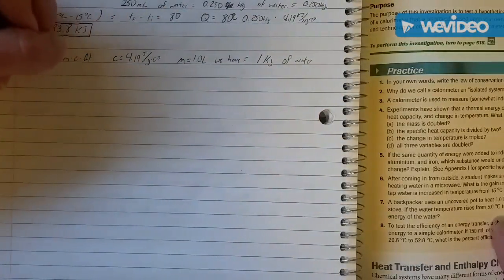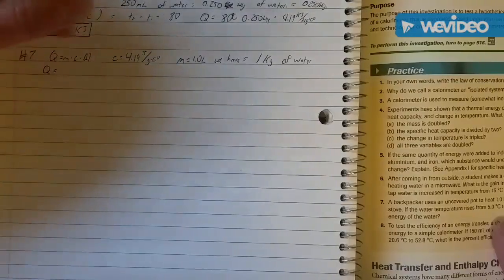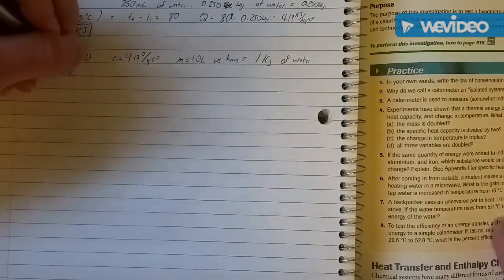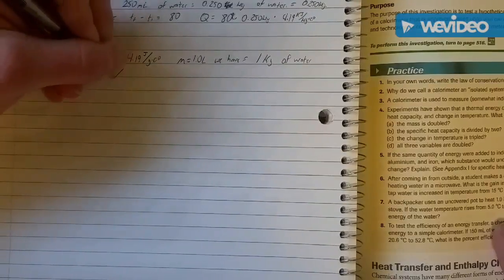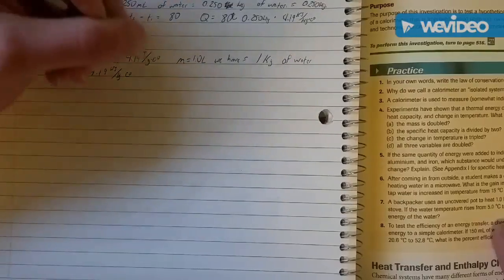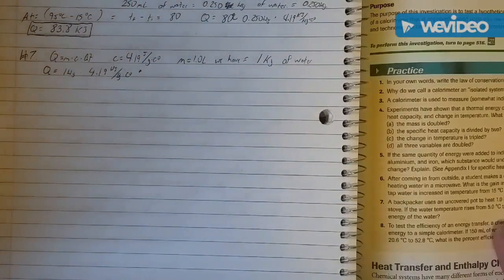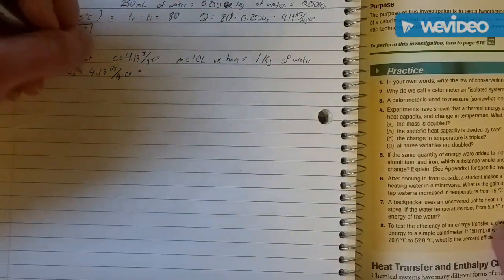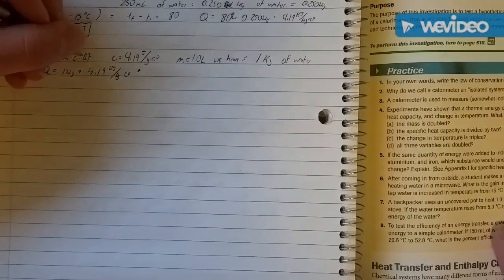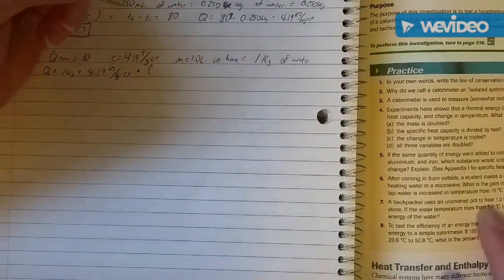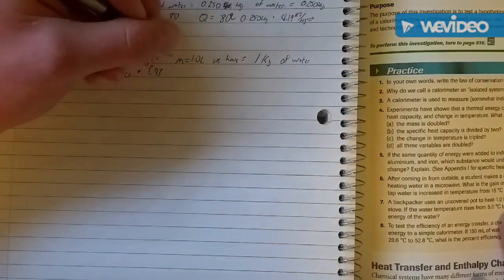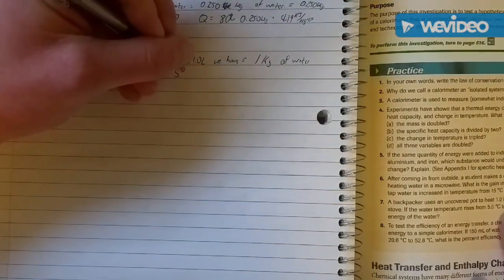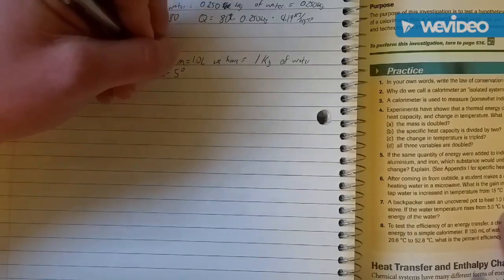So we can just multiply, Q is equal to 1 kilogram times 4.19 kilojoules per kilogram per Celsius times our change in temperature, where we're actually just going to write it out: 97, our temperature final, minus our temperature initial, Celsius.